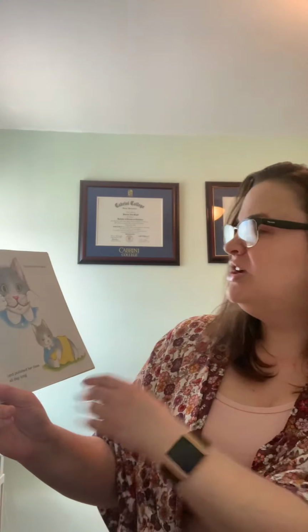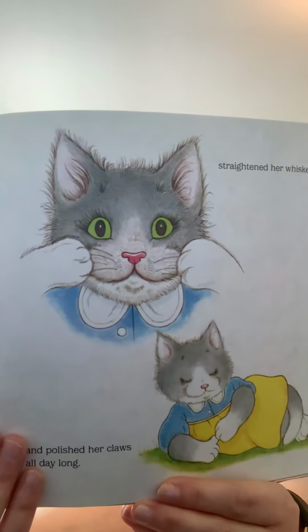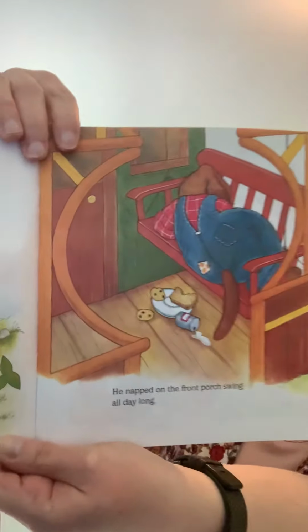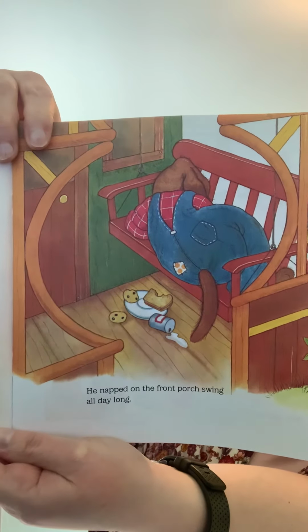The cat was very vain. She brushed her hair. She straightened out her whiskers, and she polished her claws all day long. The dog was always sleepy. He napped on the front porch swing all day long. Getting better at this camera.